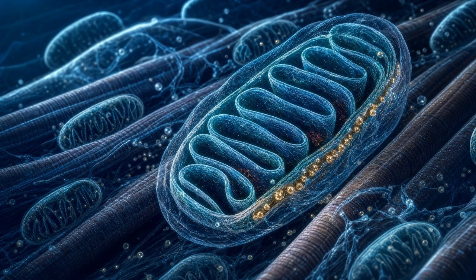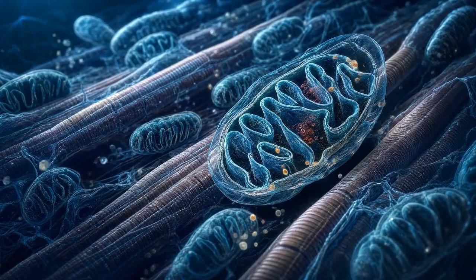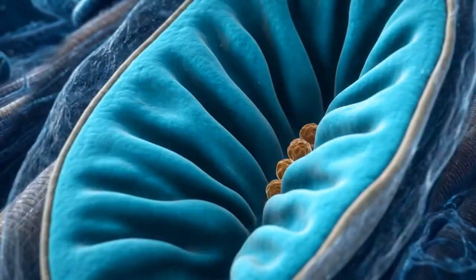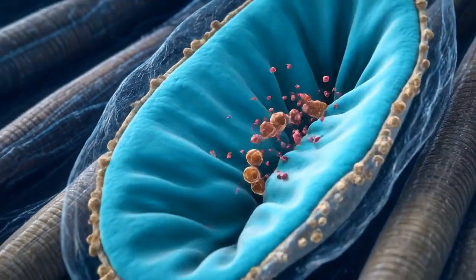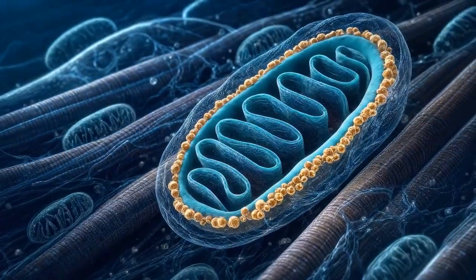SS31 is a positively charged molecule that binds to cardiolipin on the inner membrane. It acts as a repair patch, stabilizing the electron transport chain and reducing toxic leakage by 40 to 60%. The result is clean, highly efficient cellular energy production.